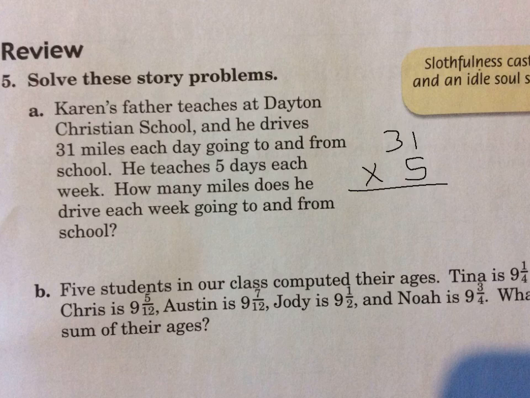B says 5 students in our class computed their ages. Tina is 9 1/4 years old. Chris is 9 5/12. Austin is 9 7/12. Jody is 9 1/2. And Noah is 9 3/4. What is the sum of their ages?